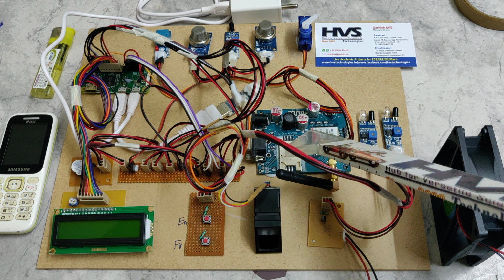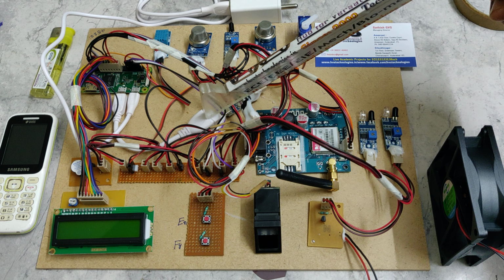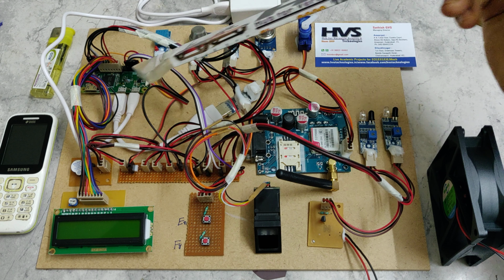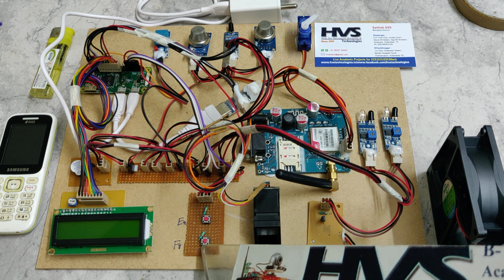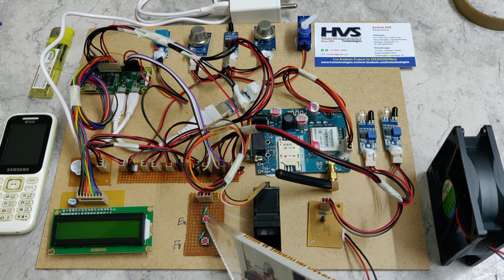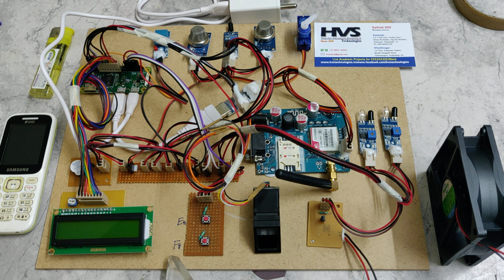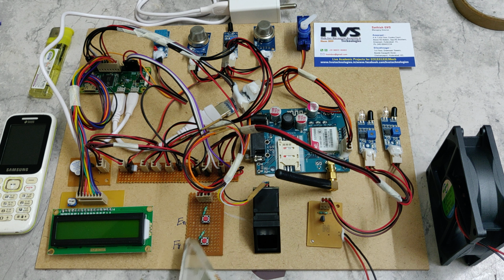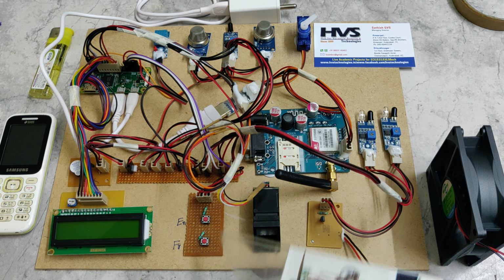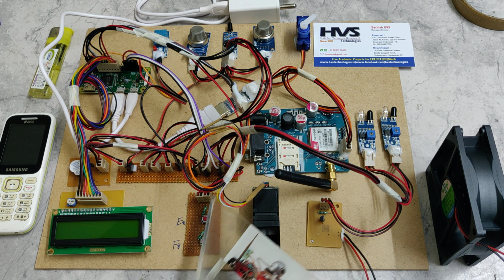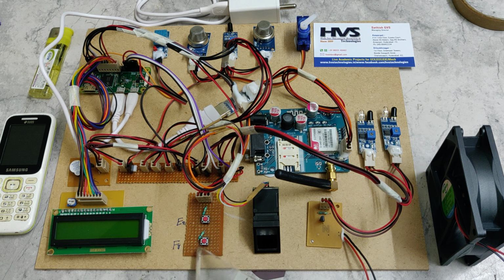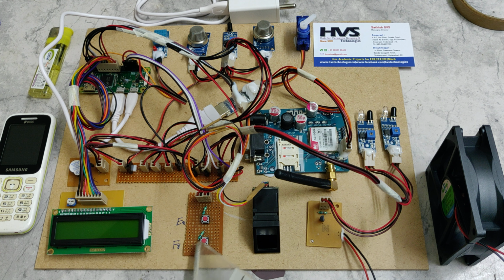Sorry, the GSM modem is interfaced through USB communication. The fingerprint module is interfaced at 14 and 15, the hardware UART communication pins, directly, and these two buttons are interfaced at 23 and 24. These two buttons are used to format the fingerprint module and enroll fingerprints. If you want to enroll a new fingerprint and register a new employee, with the help of this button you can enroll him, and if you want to erase the whole data, with the format button you can erase the whole previous data.